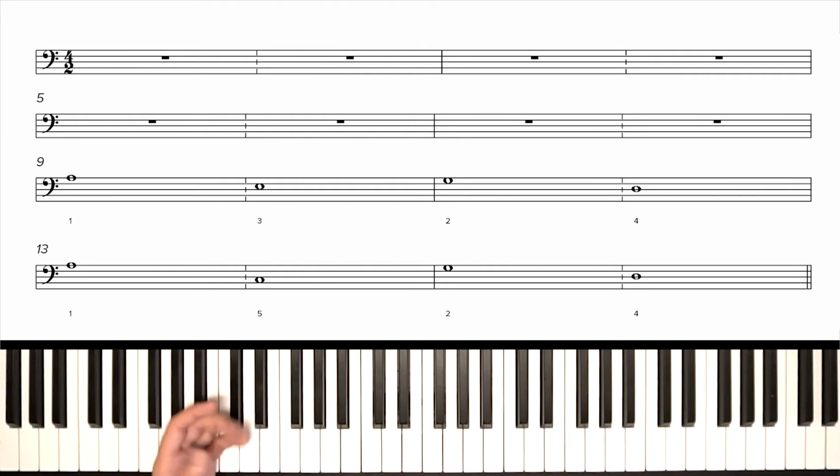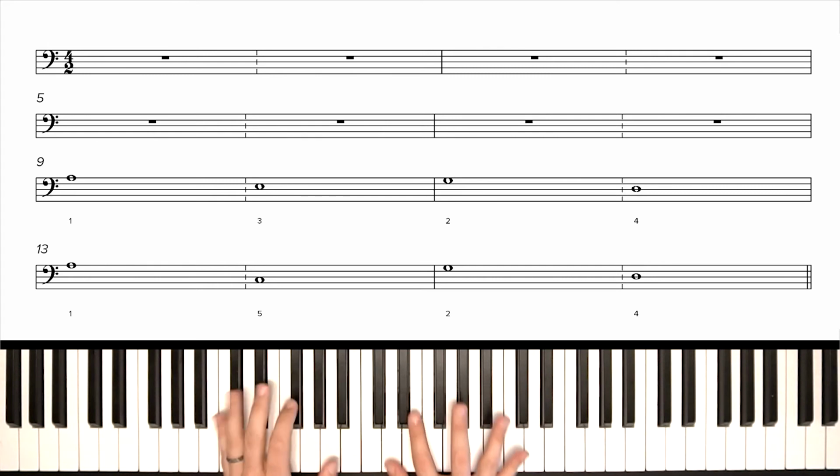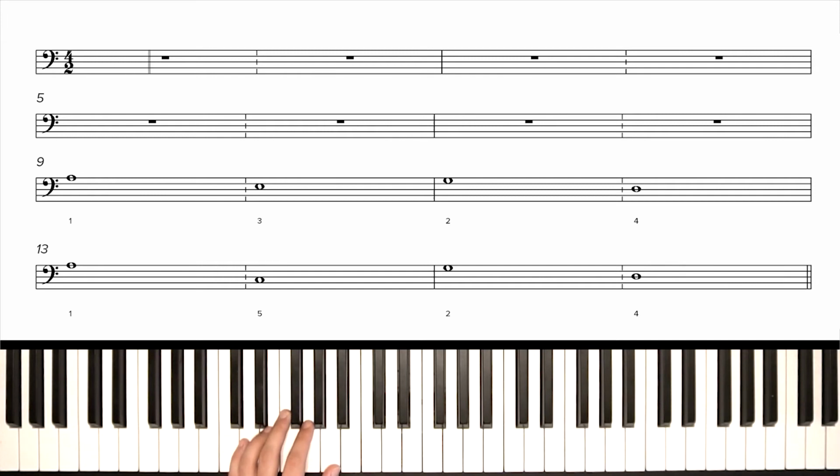Alright, now let's try this at our full tempo as well, and then all we've got left to do after that is put the hands together. 1, 2, set, go. Start with rest. And we're going to have our hand up here in position, ready to play, even though we're resting for a long time.